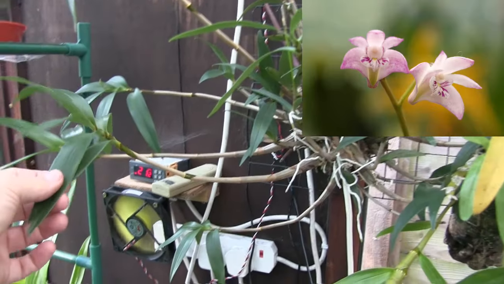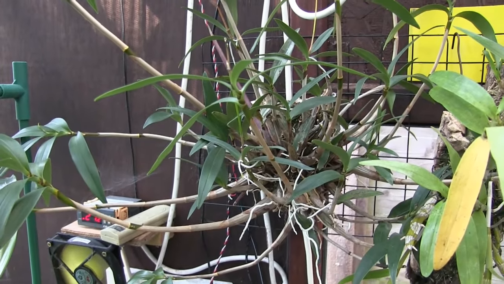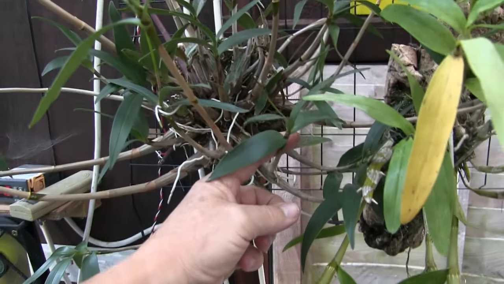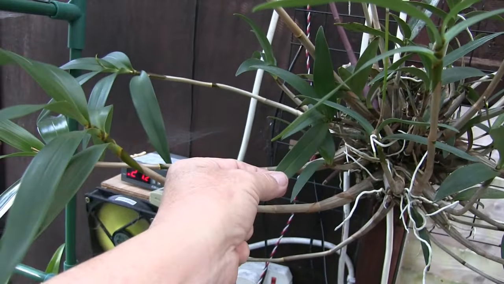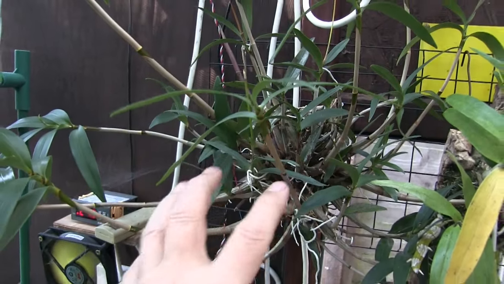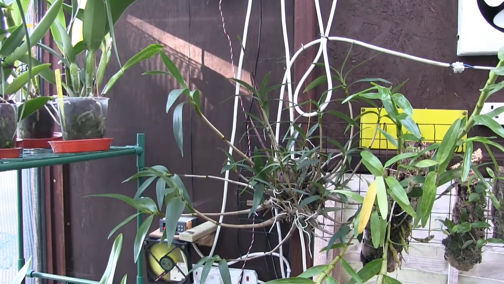Now, the canes that have grown this year are absolutely colossal in comparison to what this looked like at the start of the year. You know, when you were looking at something like that, that was an old cane. This was an old cane. Yeah? So it was quite a compact plant at the start of this year, and now, if I can get back far enough, it's a monster. But I'm pleased with it.